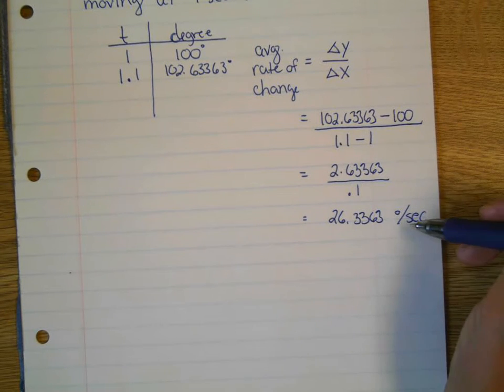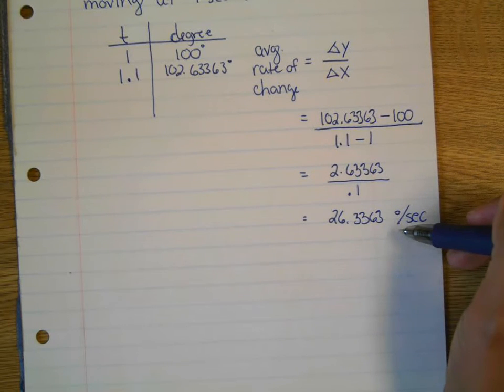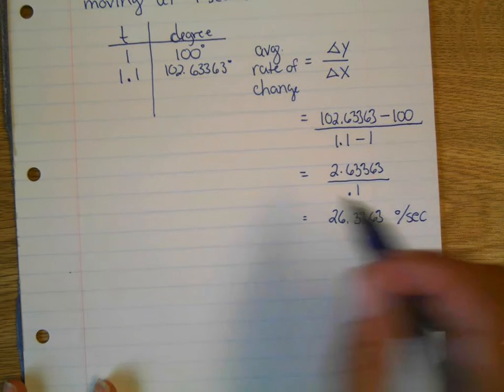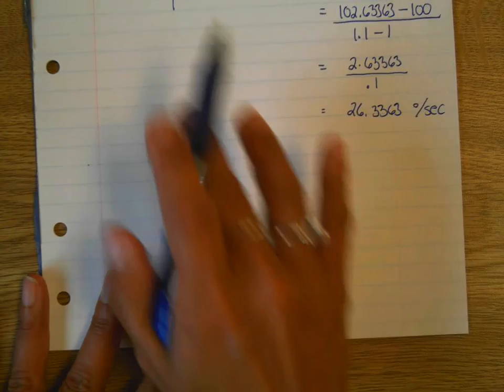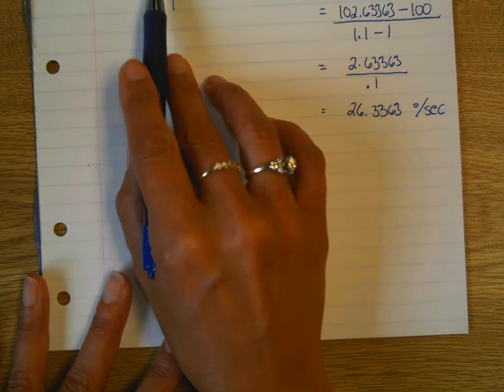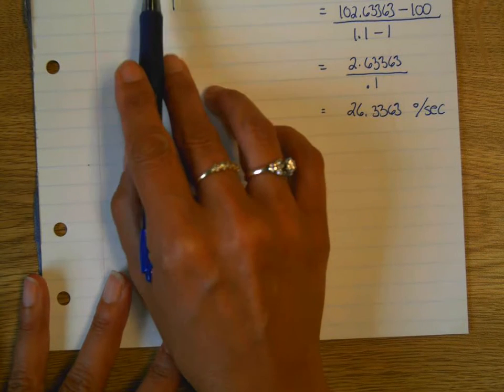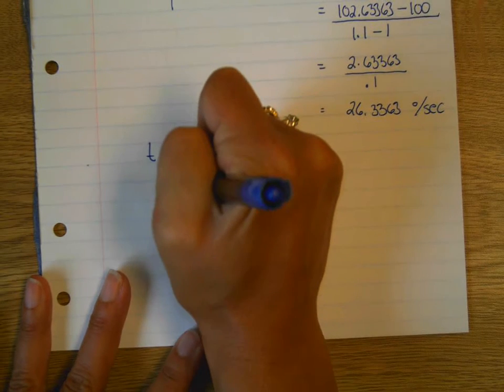Okay, that gives me an idea of how fast it's moving: about 26 degrees per second at 1 second. Now we can get more accurate. Like I said, calculus will be able to find the instantaneous rate of change. It will not be the average. But if I can be more accurate by making my increment in here smaller, getting a number closer to 1 as opposed to 1.1, watch what happens here.